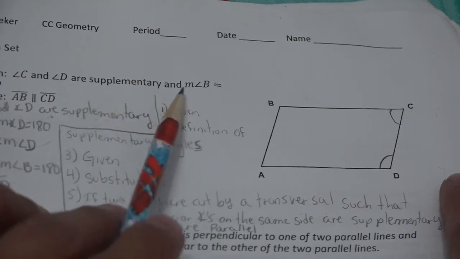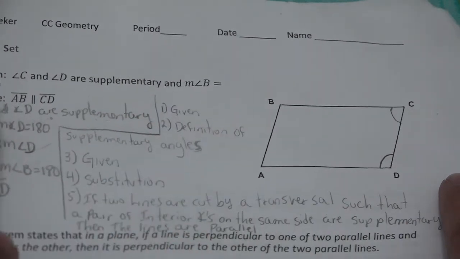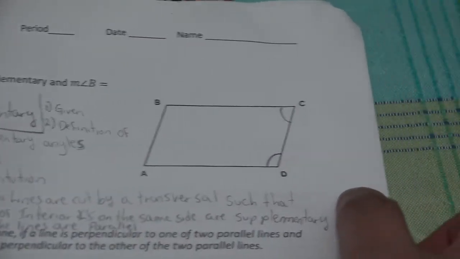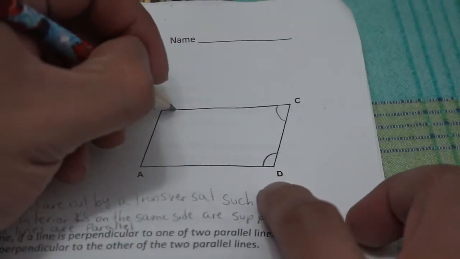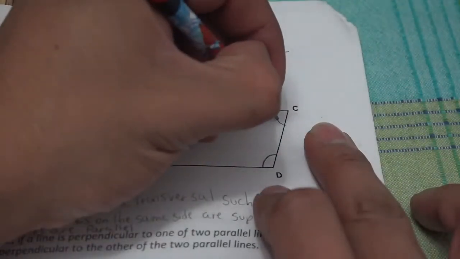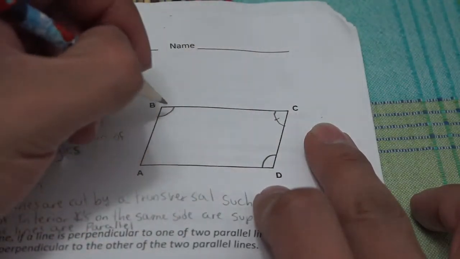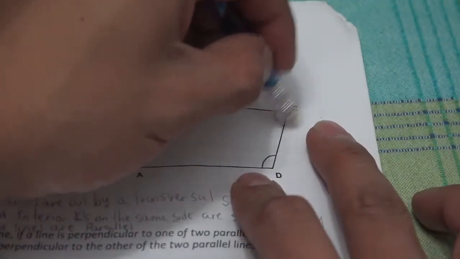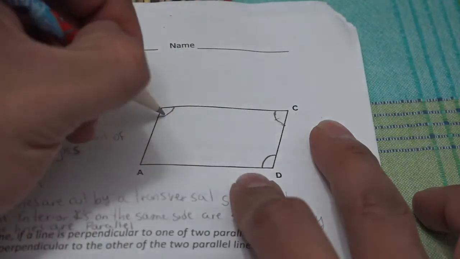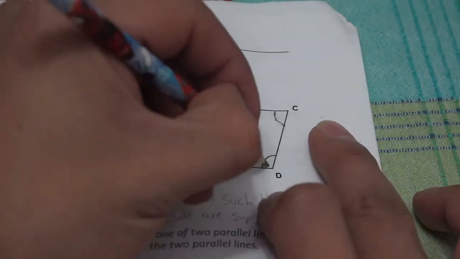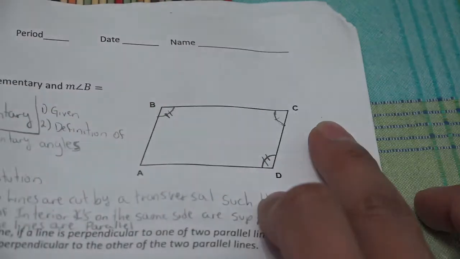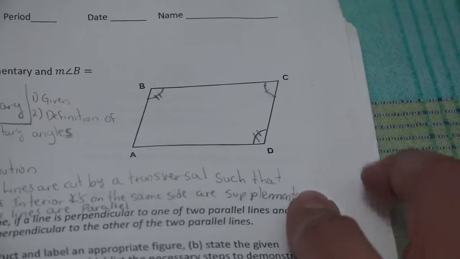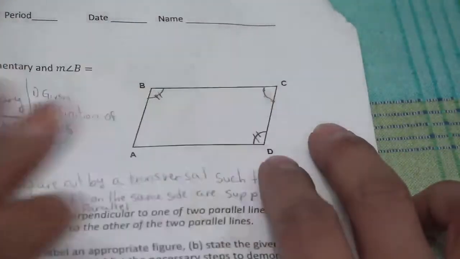And then it says angle B equals angle D. Oh, I get it. Angle B is congruent to angle D. You do hash marks to note that they are congruent. When you see it, it's obvious. All right, so this is what we know.